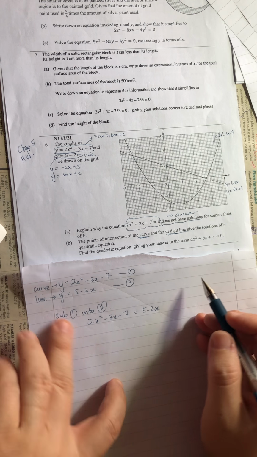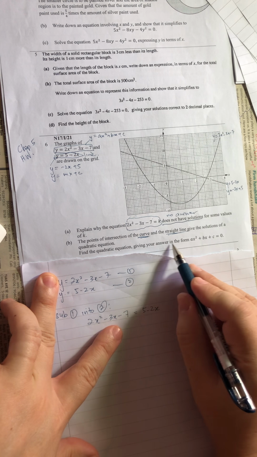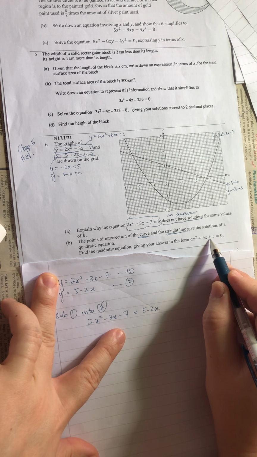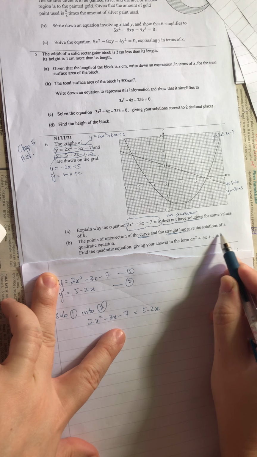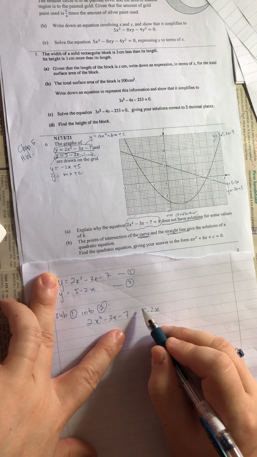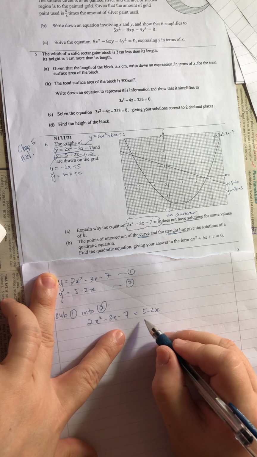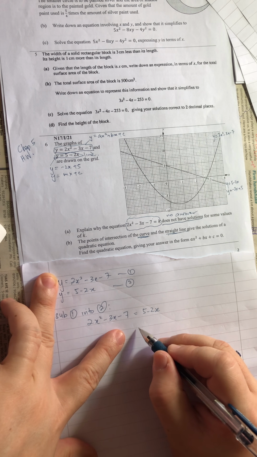Okay? Now, do you notice that what they want you to show is in the form ax squared plus bx plus c equals 0. Your right hand side is equal to 0. But currently, your right hand side is not equal to 0. So all you need to do for this question is to make the right hand side become 0.